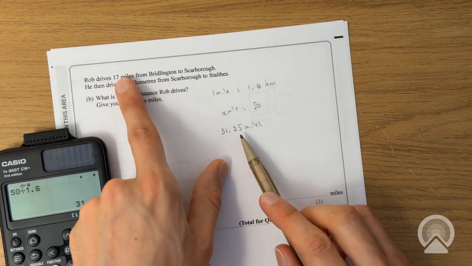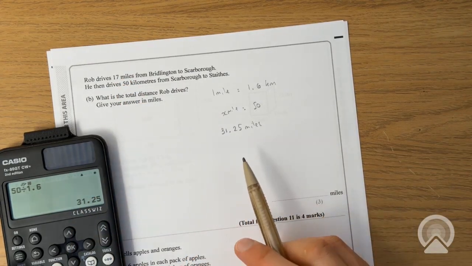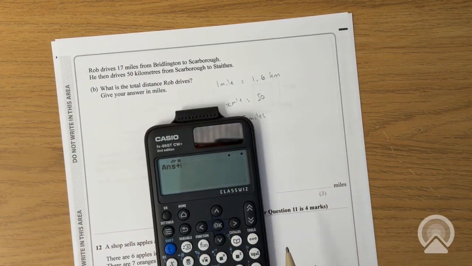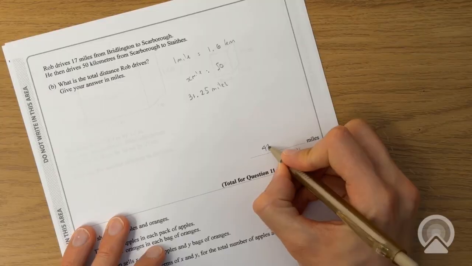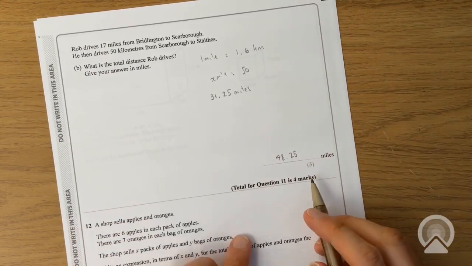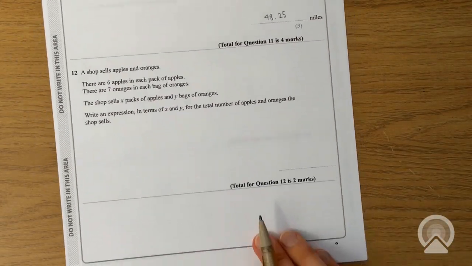Okay, and now we have the kilometres in miles. We just need to add that to here, to 17. So we do plus 17, and that is 48.25. So we'll put in here 48.25 miles. There we go.